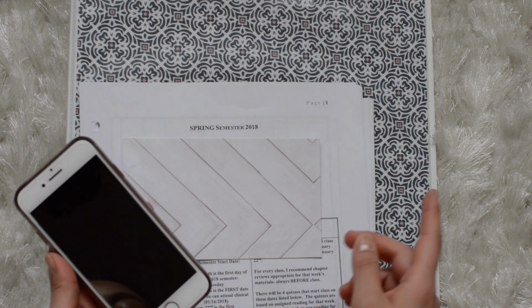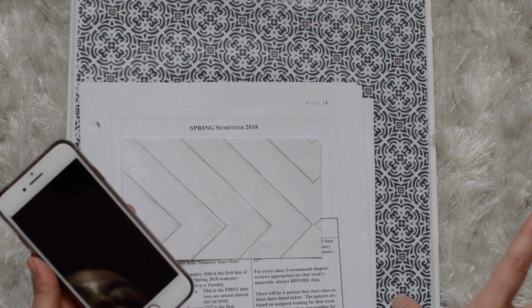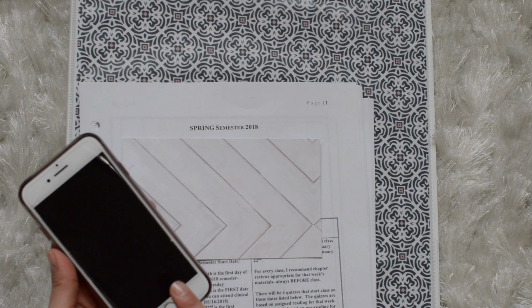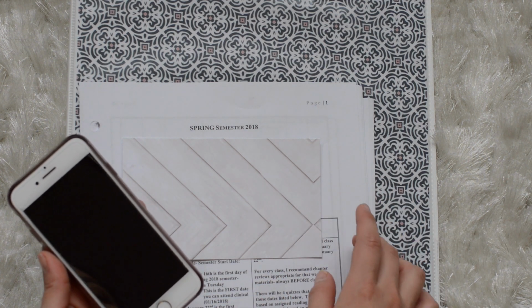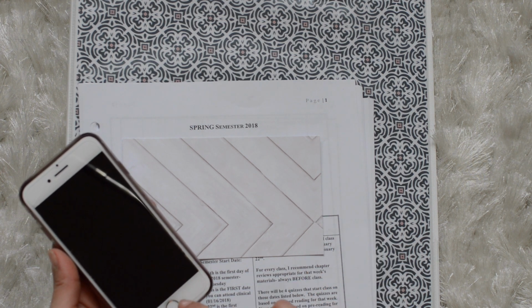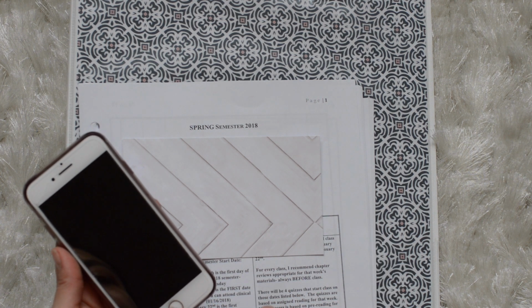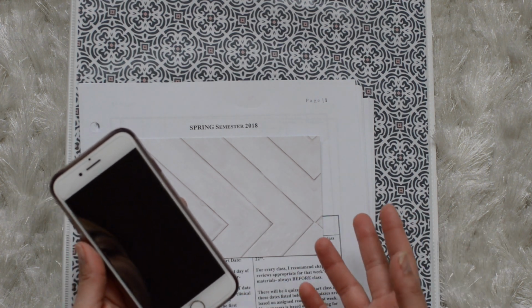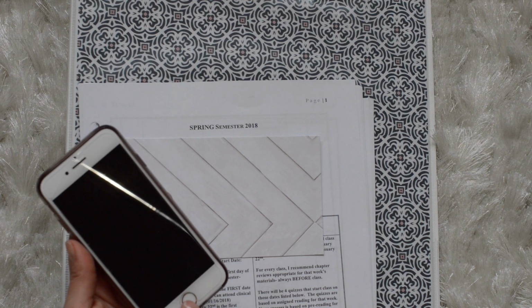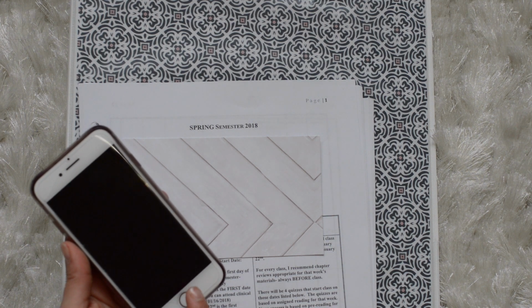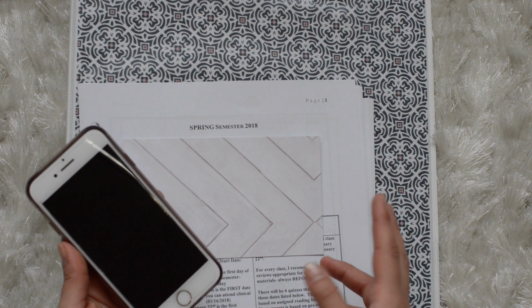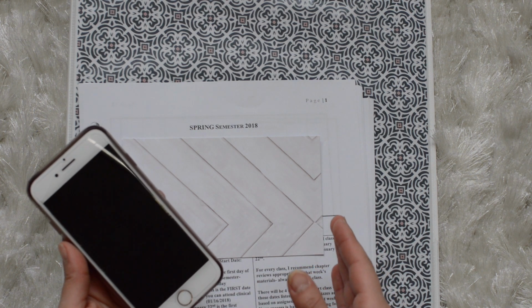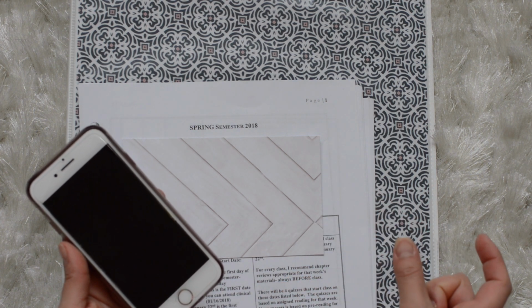Then I'm showing you my phone because I usually put everything in on my Google Calendar app, and I will link that down below because it's actually really useful, and it's color coded and it's really good. And yeah, so I usually grab all of my syllabi and then I put everything in first on the Google Calendar.